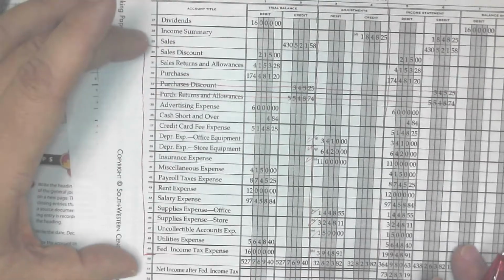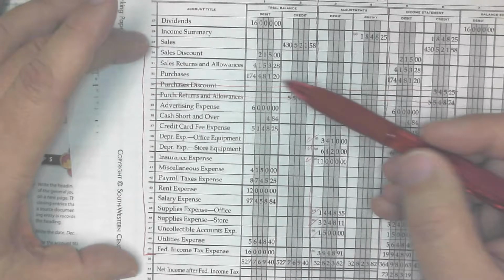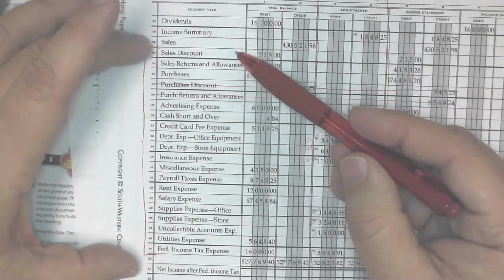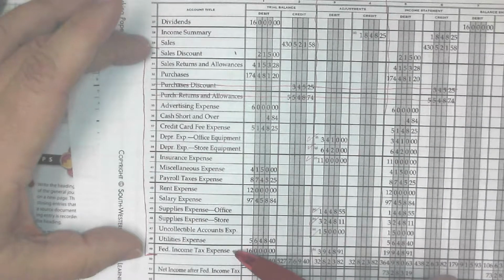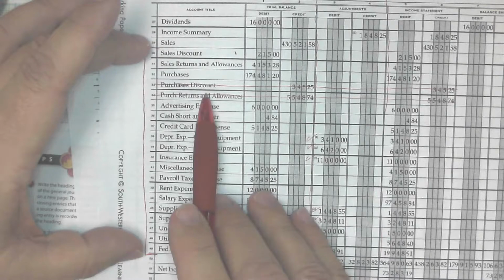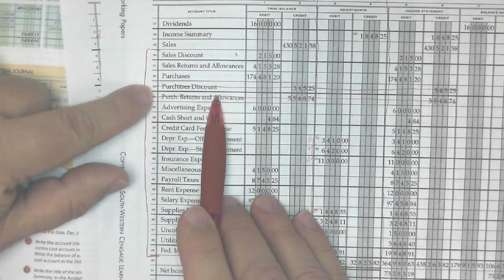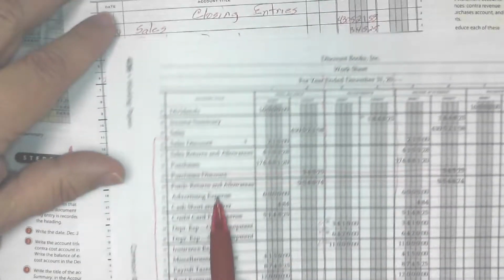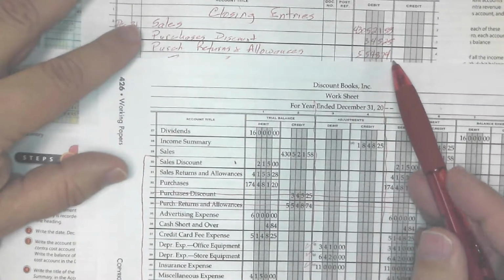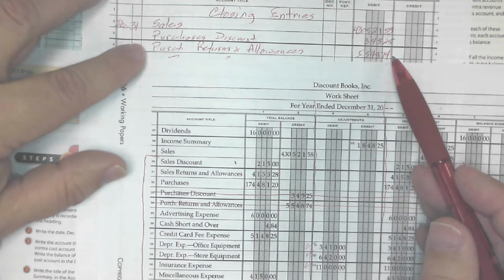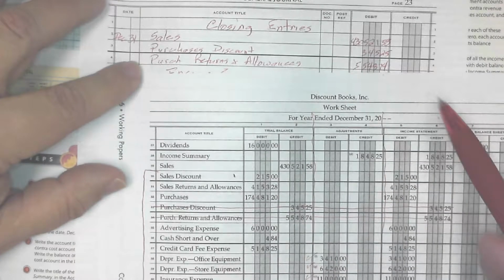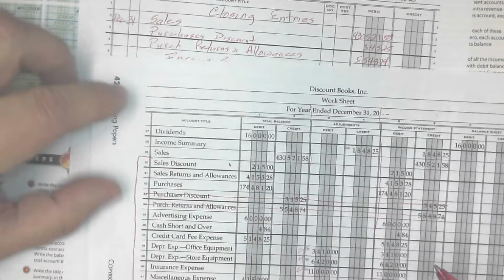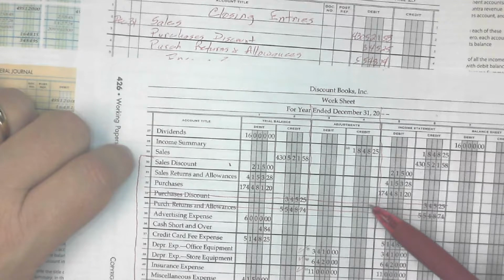So everything on your worksheet from line 30 through 48, except these two items that we've already listed in the top part, because we've already got our purchases discount and our returns and allowances up here, so we don't need to list those again. We're only going to list expenses.